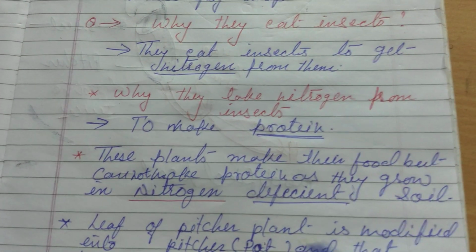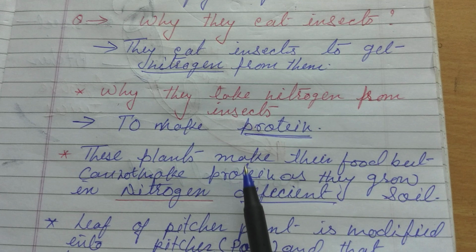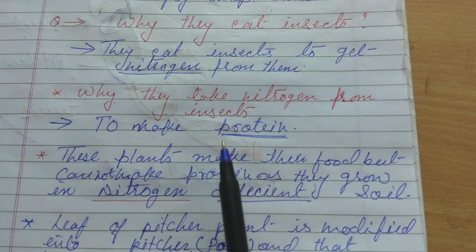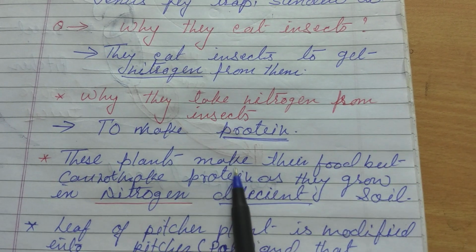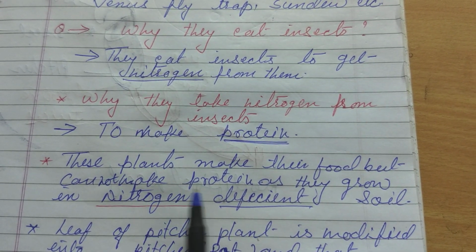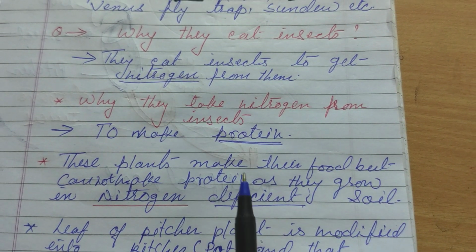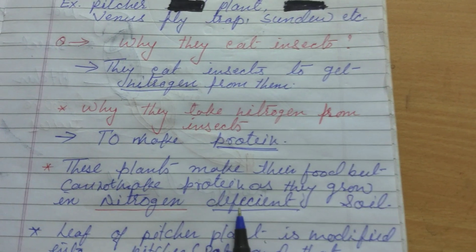Because these kinds of plants are grown in temperate region. They are high temperature, and that is why this kind of soil is nitrogen deficient. Means nitrogen is present less in amount in the soil.